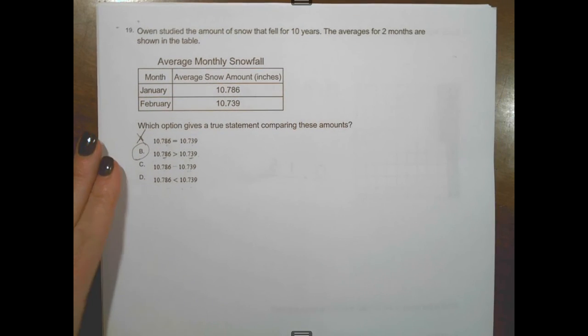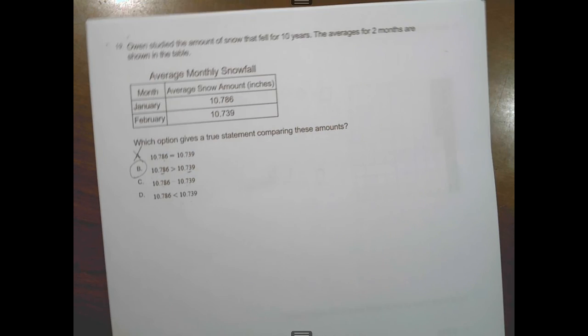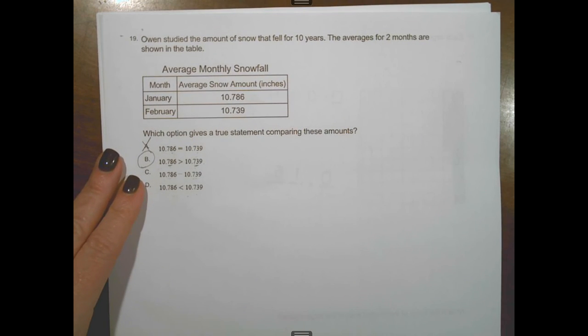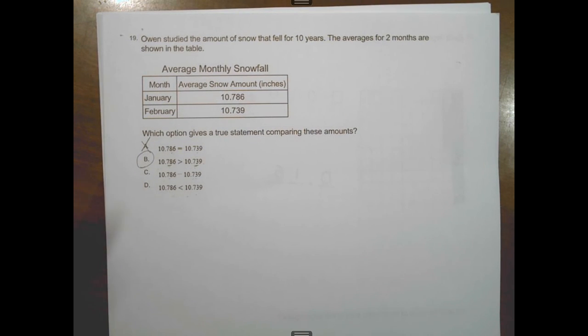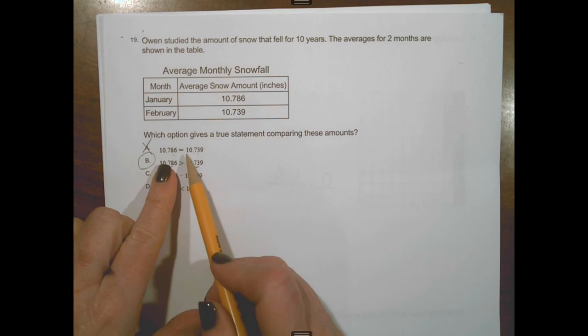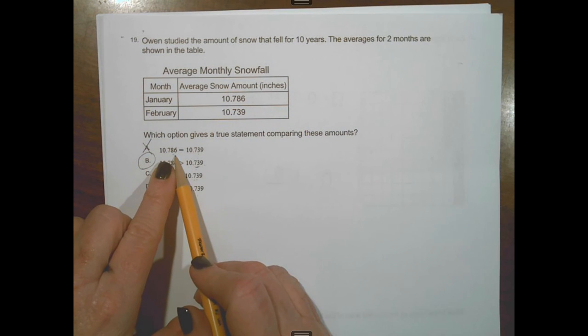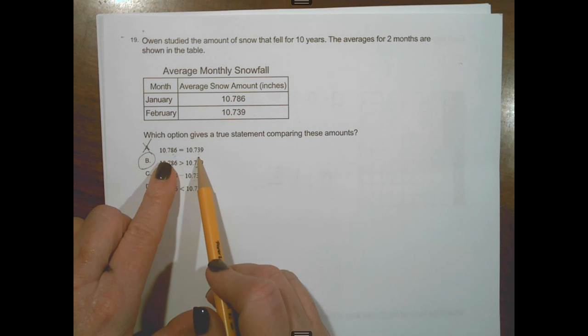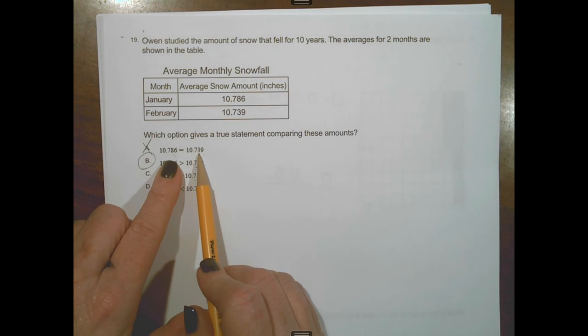All right, let's look at Owen. He studied the amount of snow that fell for 10 years. The average for 2 months are shown in the table. So we have two decimal numbers here, and we want to know what's true. So this reminds me of what we just did. So guys, 10 and 786 thousandths is not equal to 10 and 739 thousandths. I see that in the hundredths place.